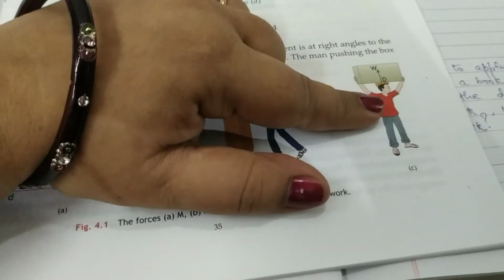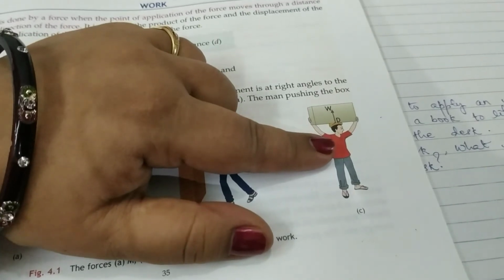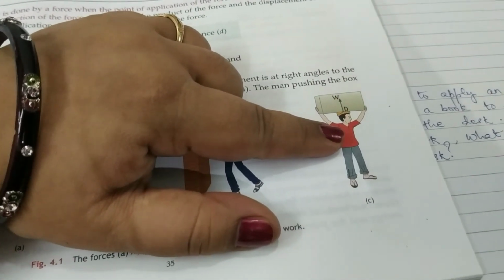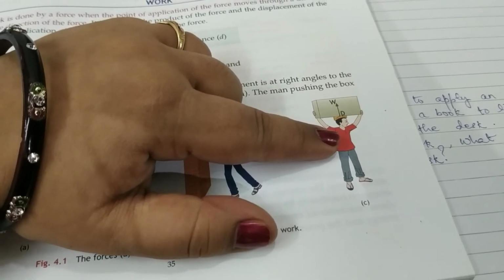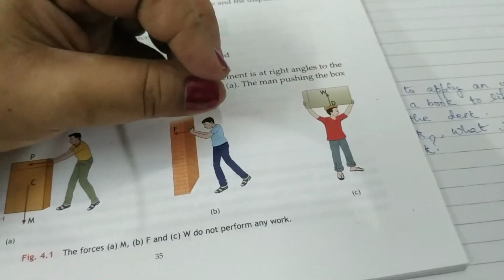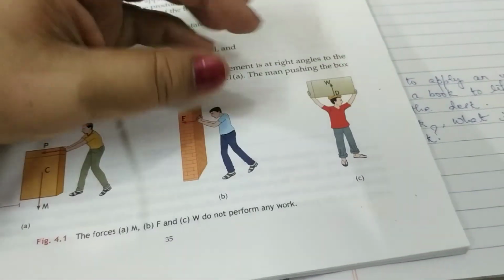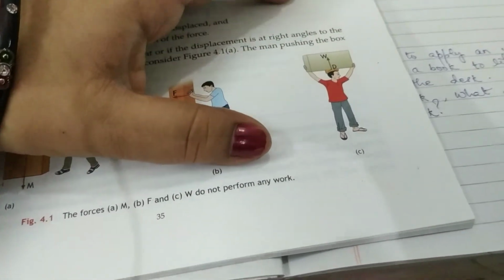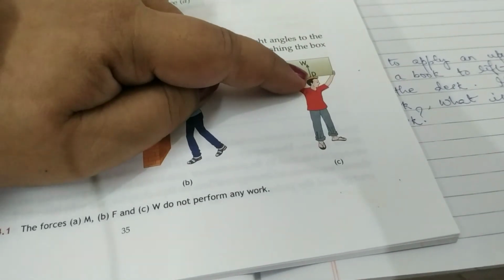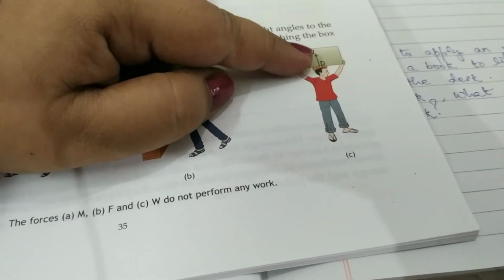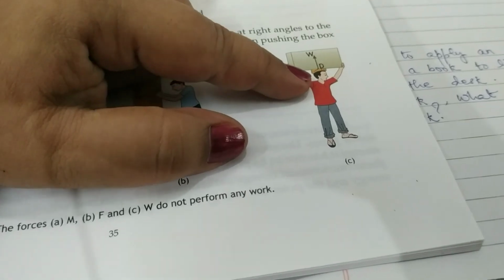So even if the man is carrying this weight and moving, still he is not doing any work with that force. He might be walking, he might be putting so much energy, so much force he must be applying to carry this box, but because the force applied and the displacement are perpendicular to each other, we will say that no work has been done.